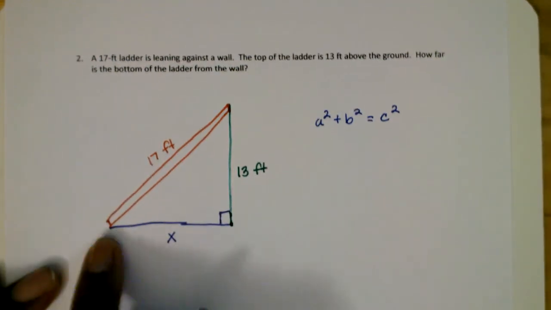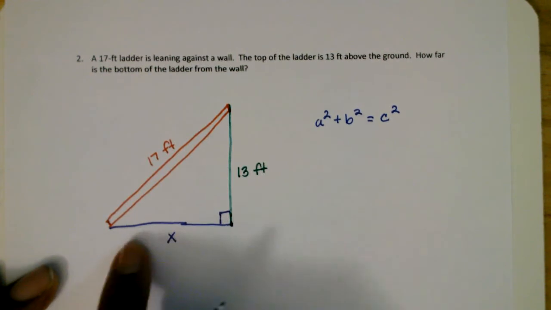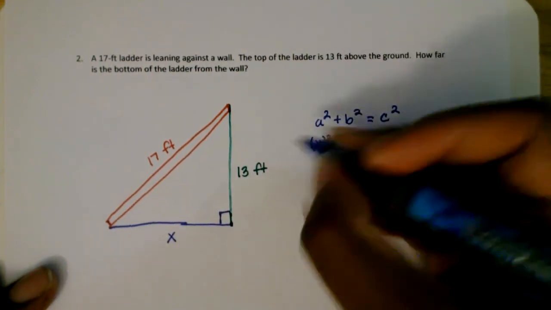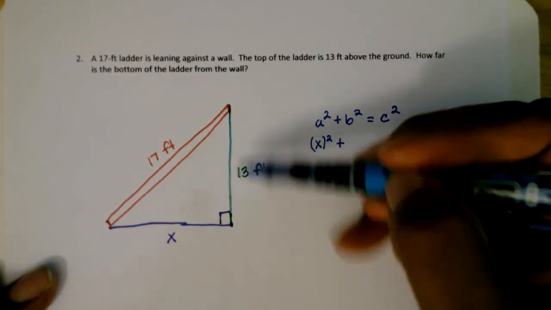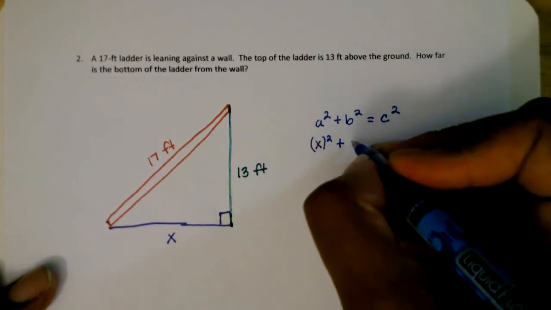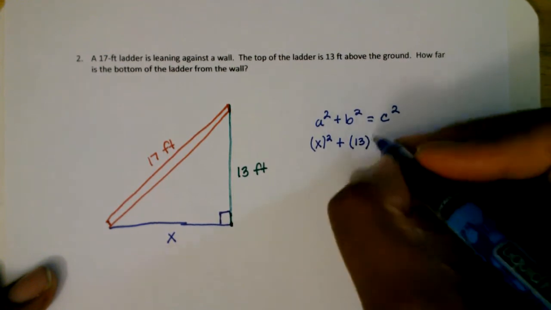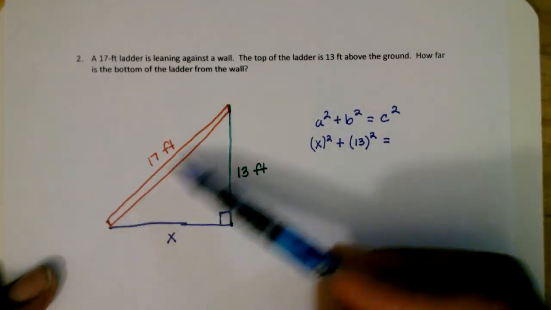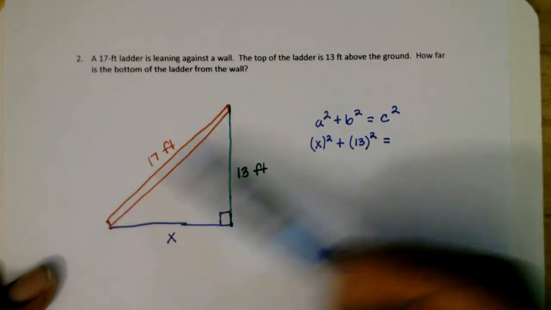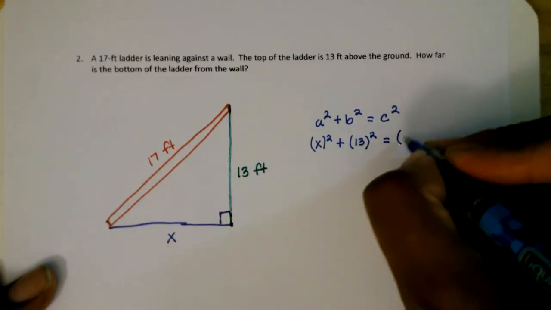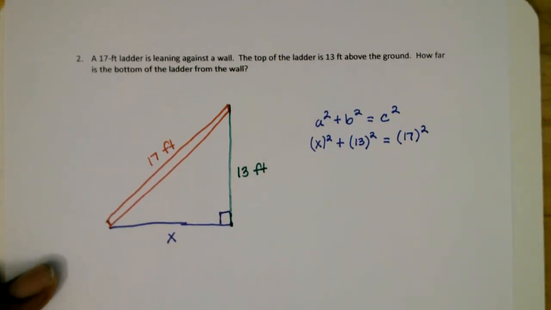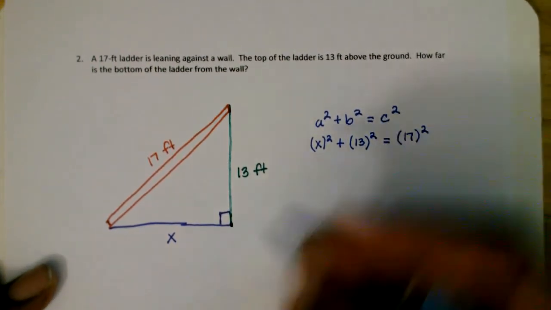Here, this will be a, which I've labeled as x. So this will be x, and that's going to be squared. Plus, this other leg will be b, that's 13 feet. So it'll be 13, and that's going to be squared, equaling c, which is the hypotenuse, that's the longest side. In this case, that's 17 feet. So I have 17, and that's going to be squared. And now we just simplify this.